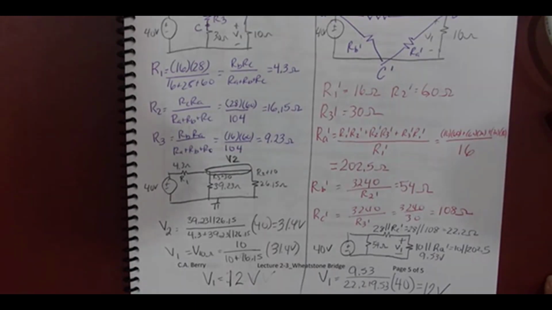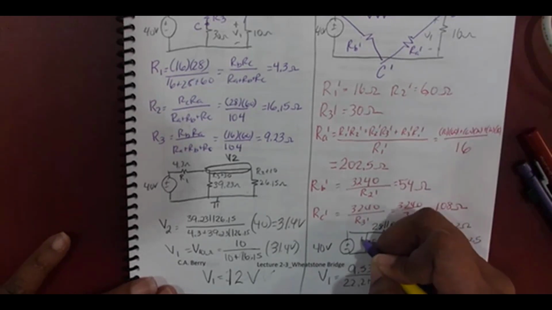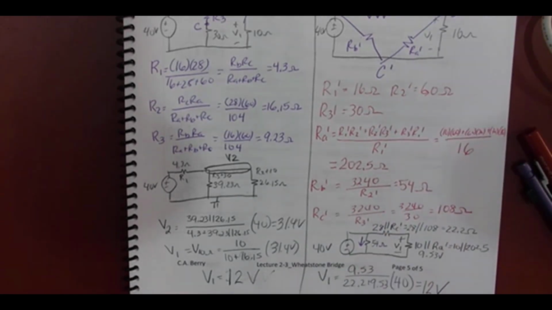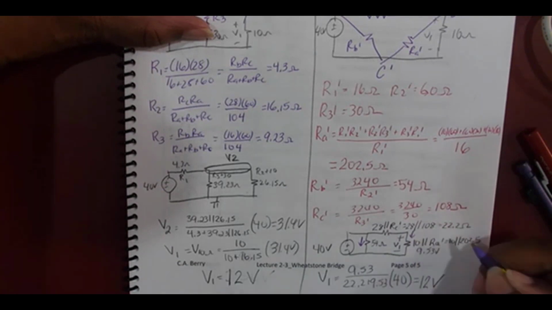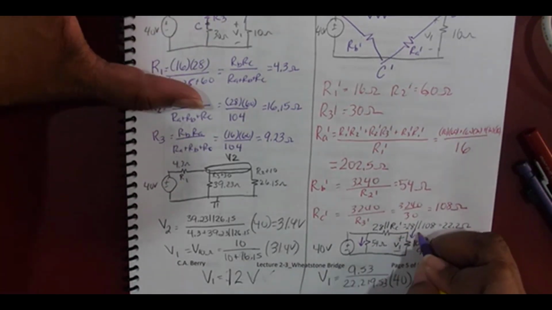Part B says, what is the power delivered by the voltage source? I can use any of these simplifications to answer this question because I haven't made any changes to the voltage source. The easiest thing to do is to find the current through the voltage source. The current down through the 54 ohm resistor is 40 over 54 because it's in parallel with the voltage source. The current down through the 10 ohm resistor is 9.53 divided by 10. I want you to tell me those two currents because we're going to use them to find the current through the voltage source.